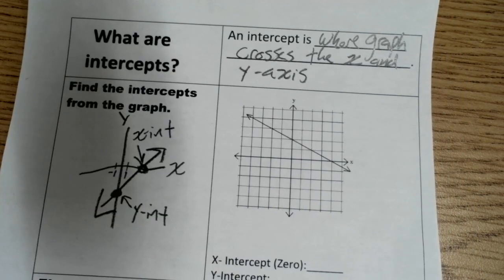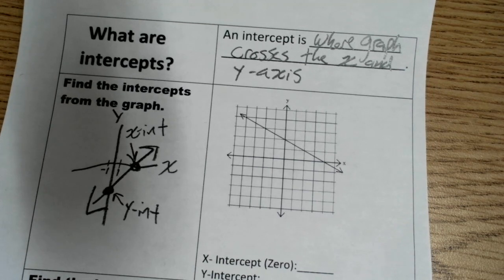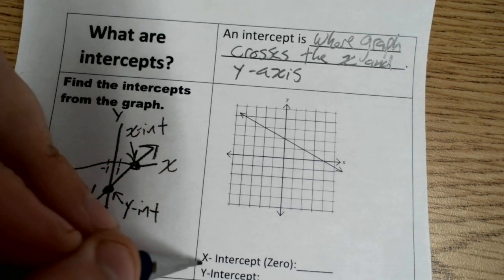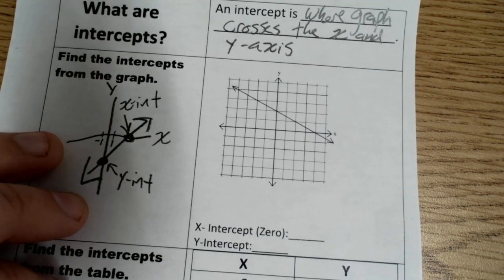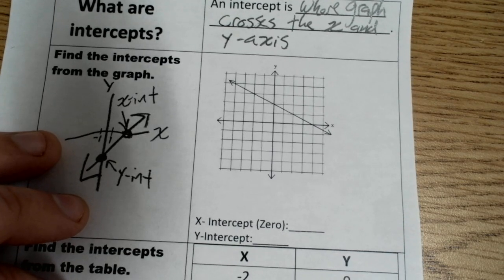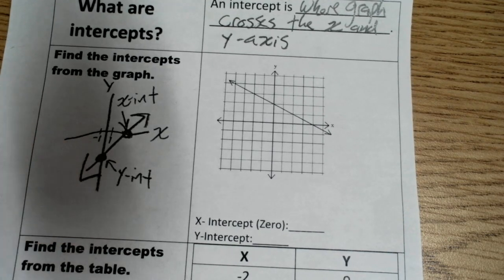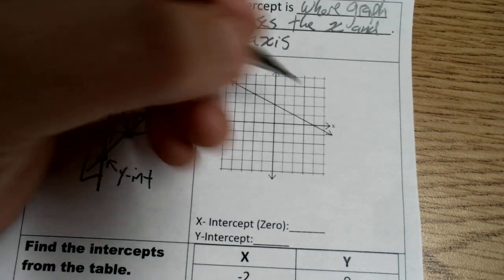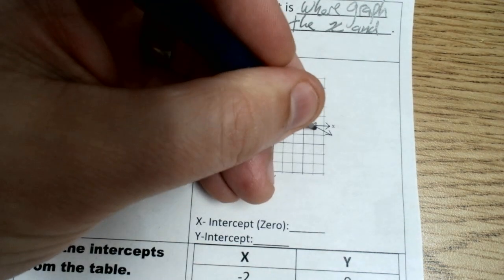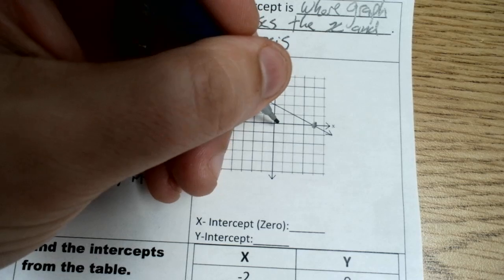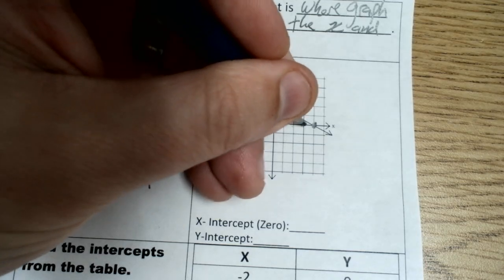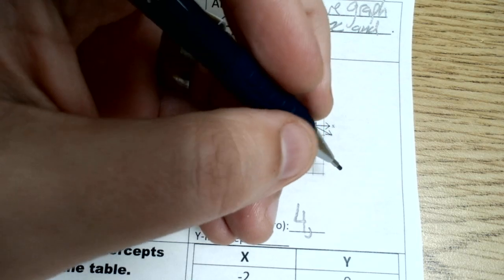Looking at our graph over here, when I look for the x-intercept, you'll also hear that referred to as a zero, so that's when the formula itself is equal to 0. On a graph, we can just look right here, and I know that the x value is 1, 2, 3, 4 and the y value is 0.